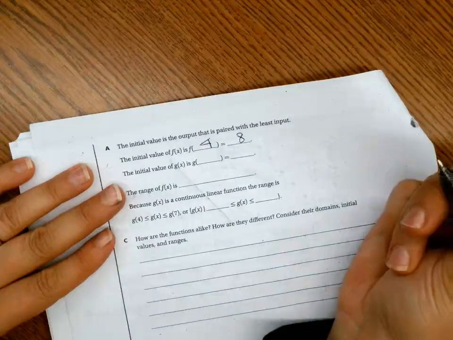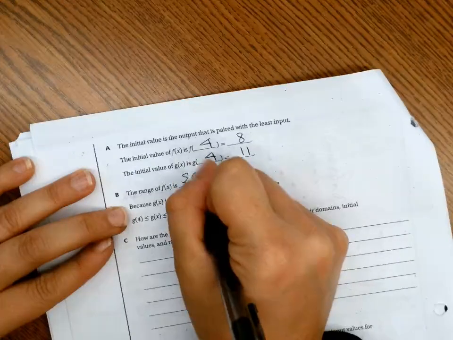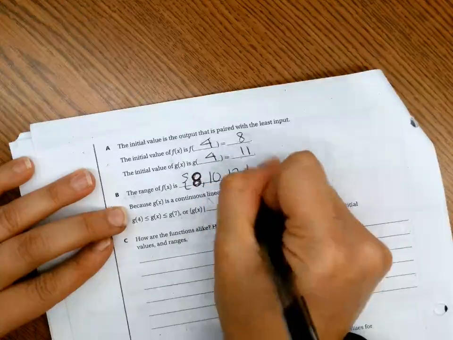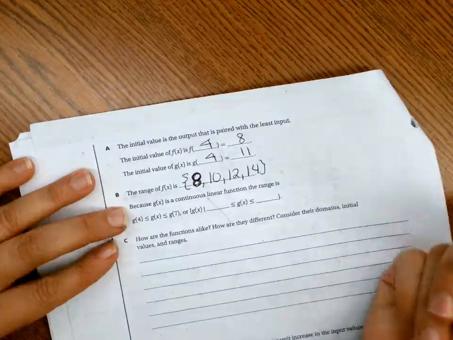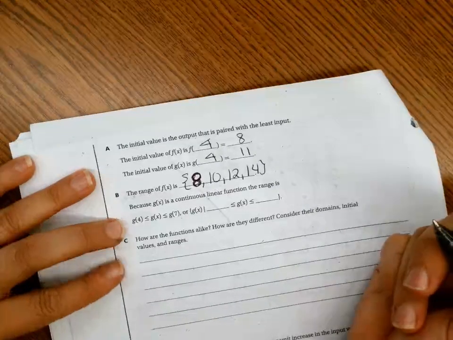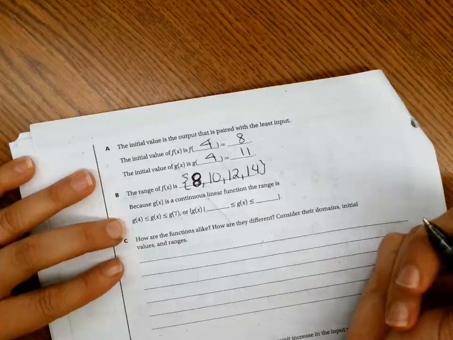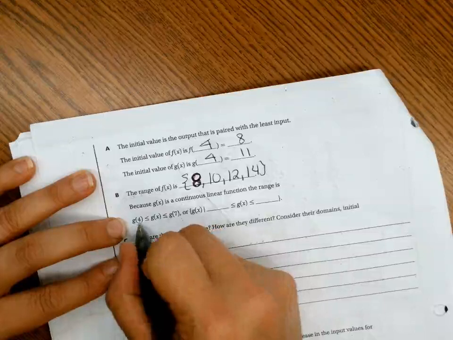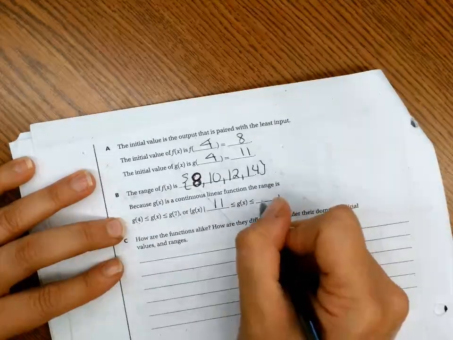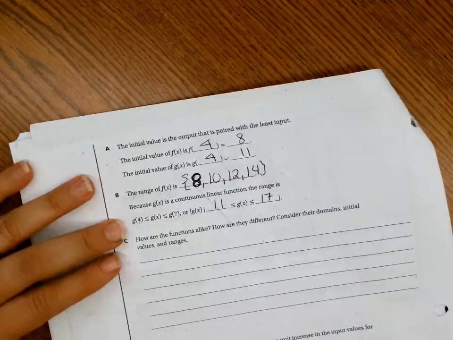The range of f of x is going to be 8, 10, 12, 14. Because g of x is a continuous linear function, the range is g of 4 is less than or equal to g of x, which is less than or equal to g of 7. When we plug in a 4, we get 11. When we plug in that 7, we get 17. So it's between 11 and 17.